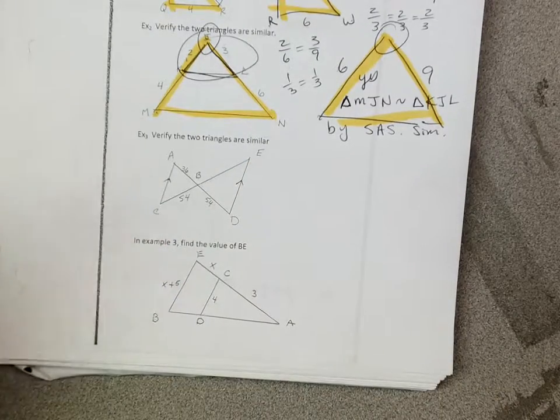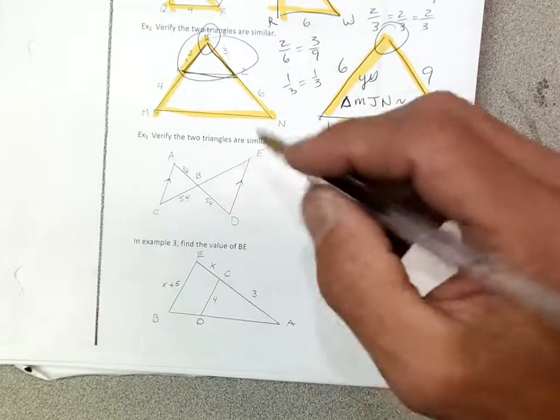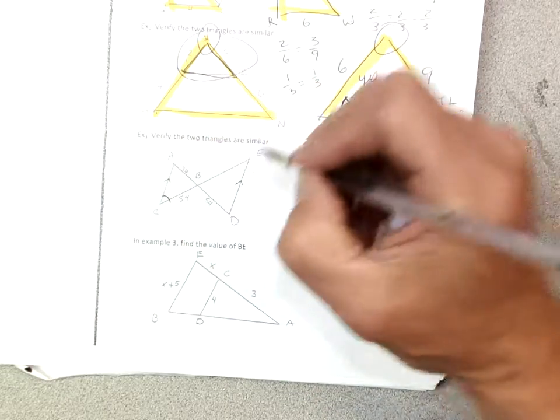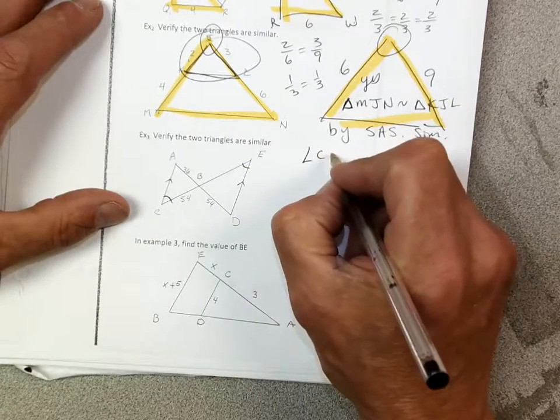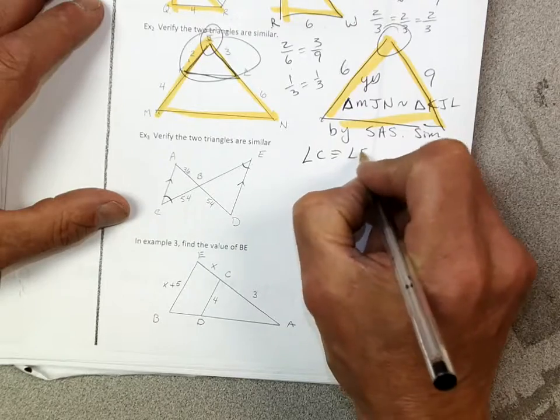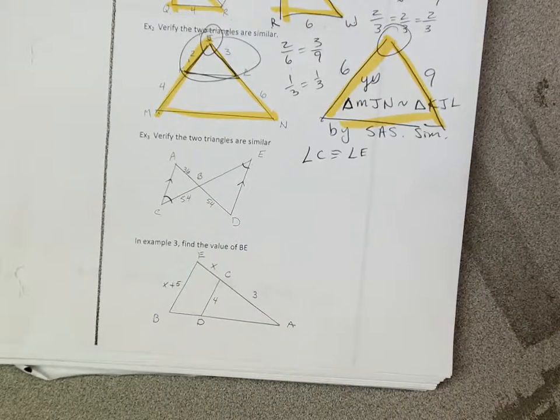Actually, I don't want to tell you. What do you know? Do you see anything? Claire, what do you see? Alternate interior angles. There you go, you're way ahead of me. I like that. That angle's got to be congruent to that. So you guys agree that angle C has got to be congruent to angle E, okay? Great. What else do you see?